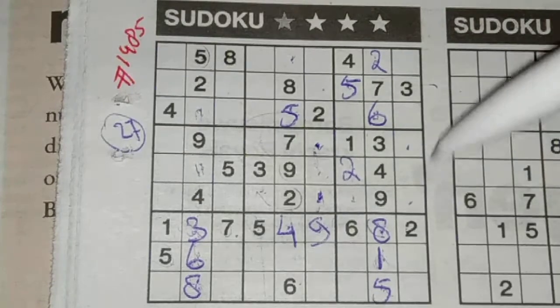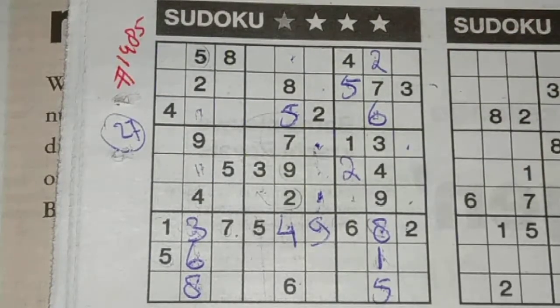Then I cannot continue with the 5. How about the number?